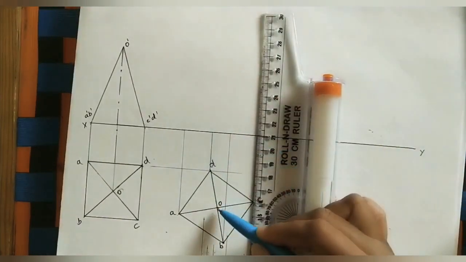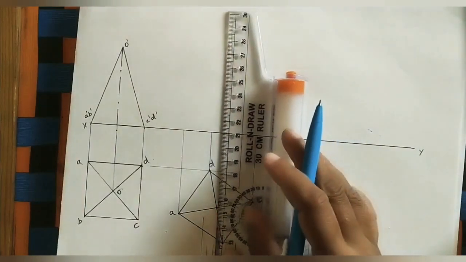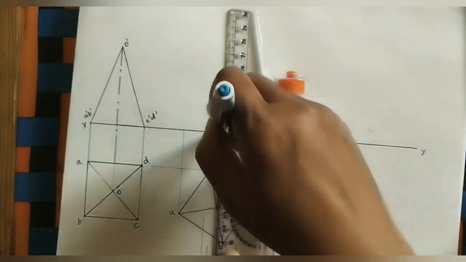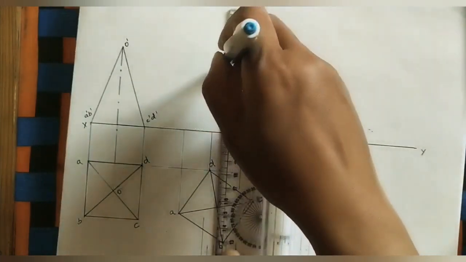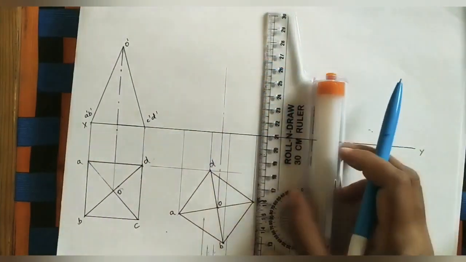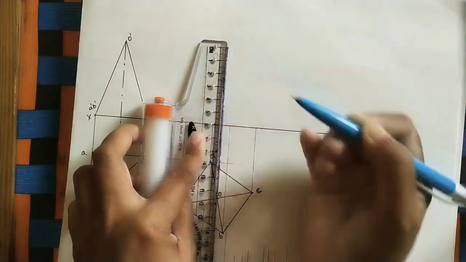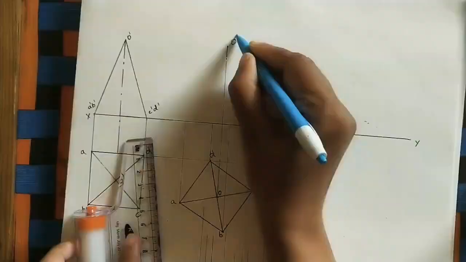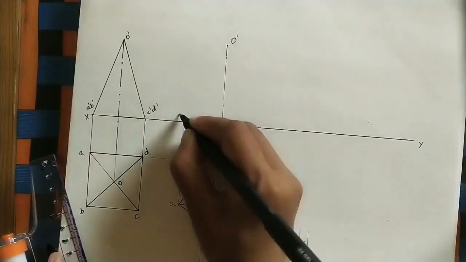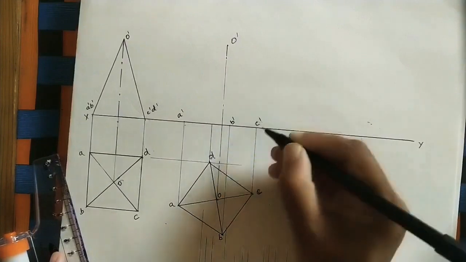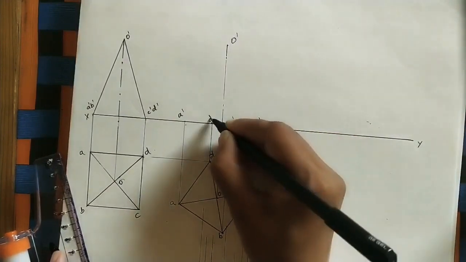Now from this center, do the axis line. We can do the axis line here also. So here take 6 centimeters on the axis. Mark the end point. Here two big lines with a dot. This is O dash. Here I am taking this is A dash. B projectile line is B dash. Here C dash. Here D dash.